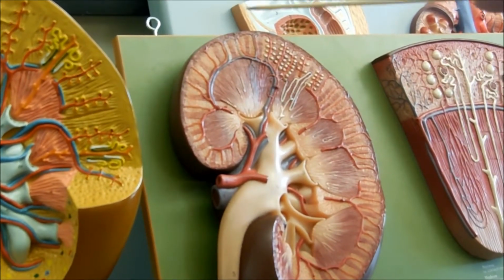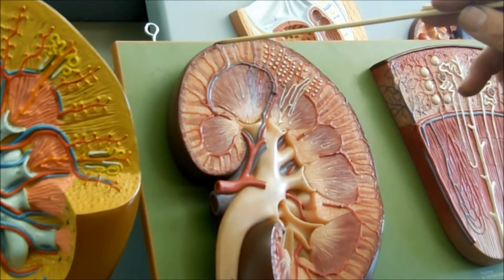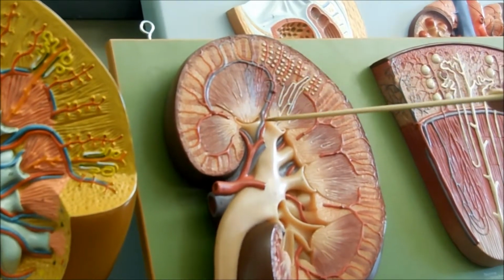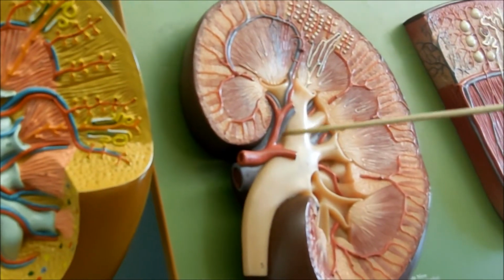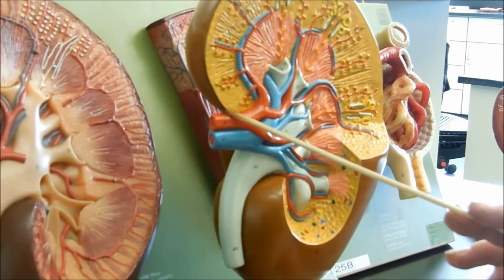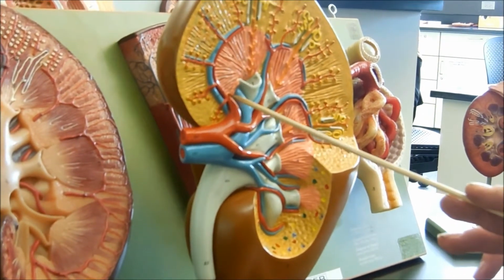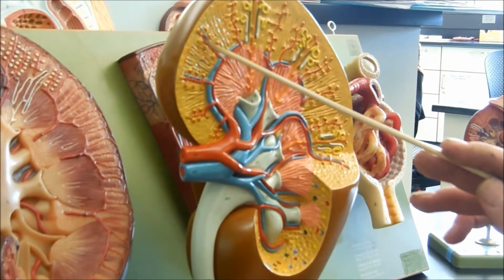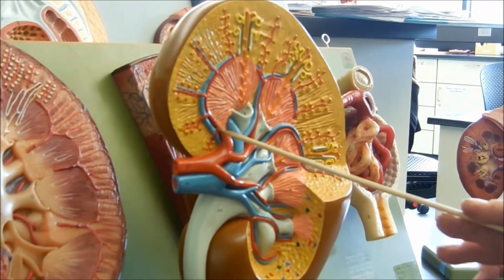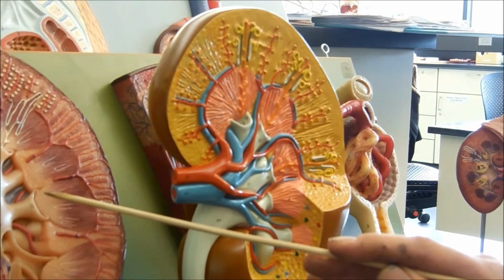And then I'm going to turn around when I do my stuff and do veins. So cortical radiant vein, arcuate vein, interlobar vein, but there's no segmental. I just go directly into my renal vein. On this model, I would do the same thing. Renal, segmental, interlobar, arcuate, cortical radiant artery, cortical radiant vein, arcuate vein, interlobar vein, renal vein.